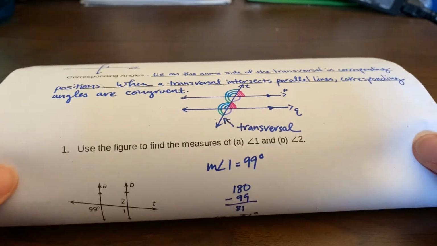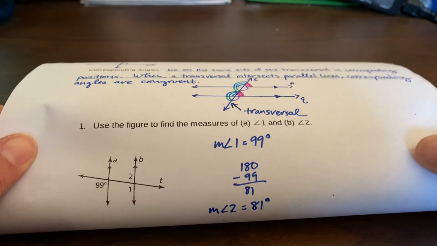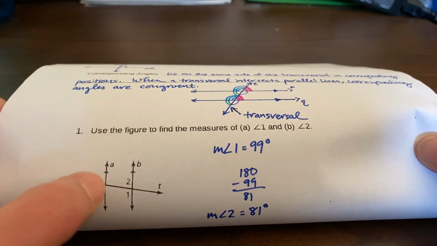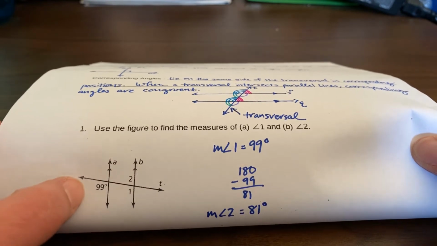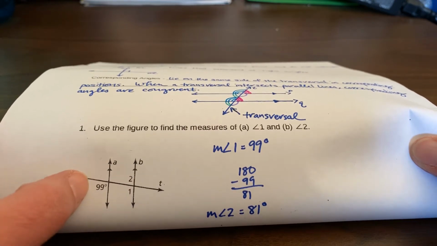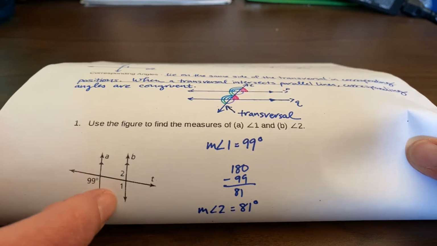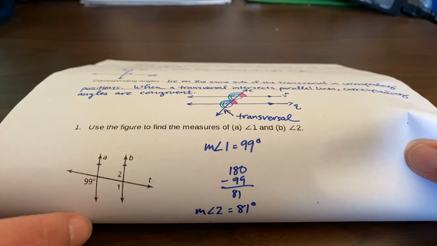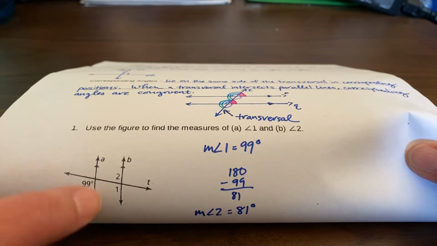Okay, so then it says, use the figure to find the measures of angle 1 and angle 2. Well, we can see that lines A and B are parallel to one another because of these little triangular marks there. And because they are parallel, and we have this transversal T, and we have this angle here that is 99 degrees, this angle is corresponding with angle 1. And we know that corresponding angles are congruent. So the measure of angle 1 is 99 degrees.